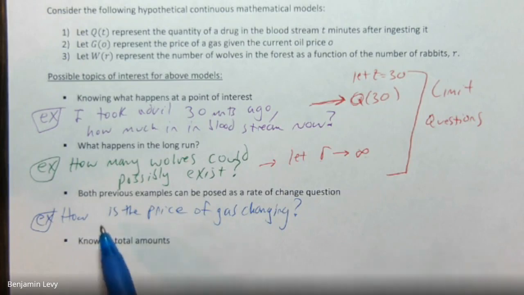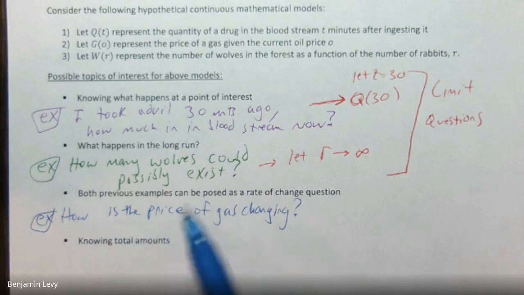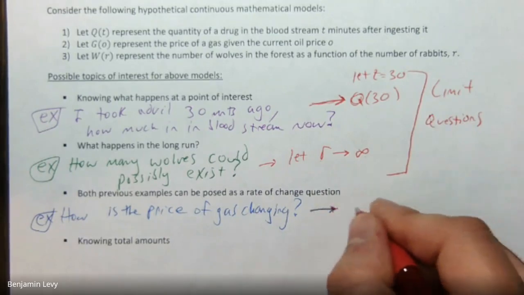So if you really care about gas in your industry, you would want to know how it's changing. And so we think about how things are changing using derivatives.